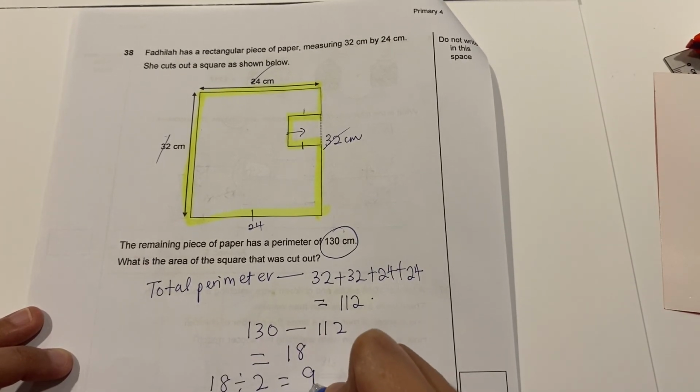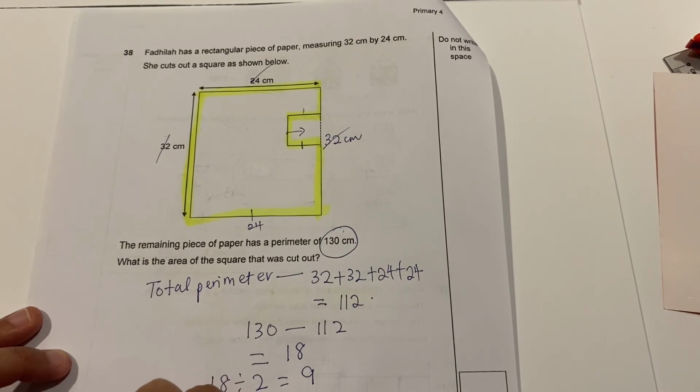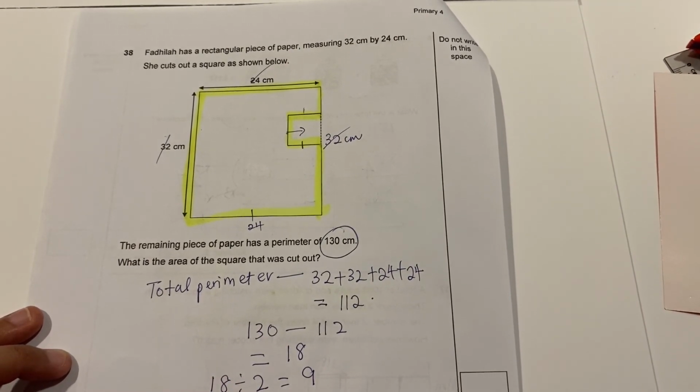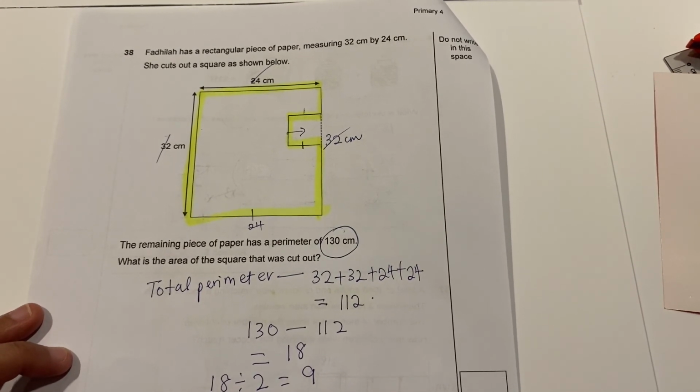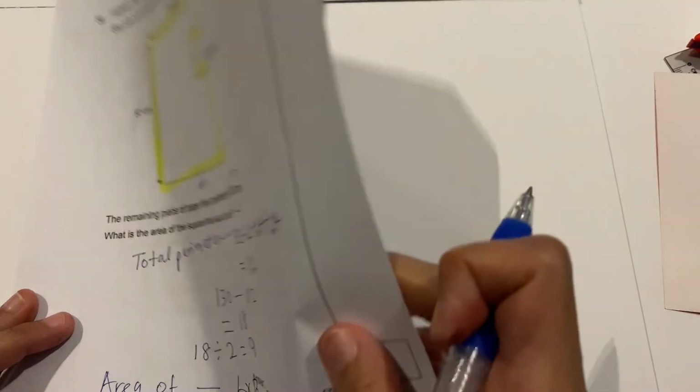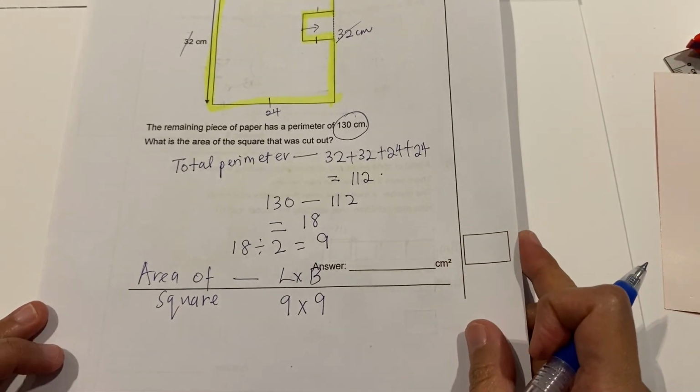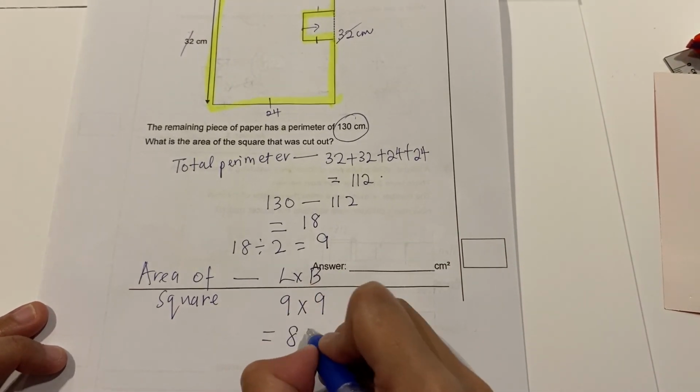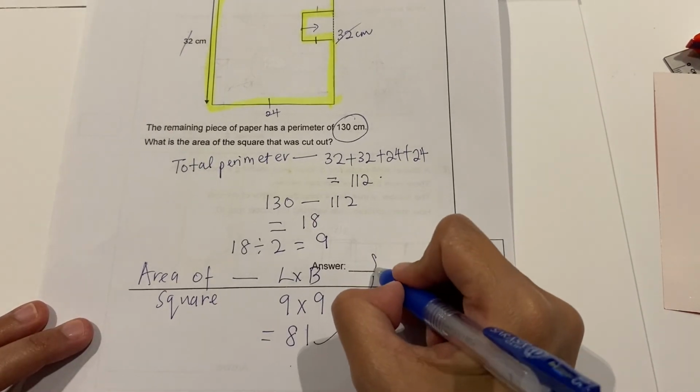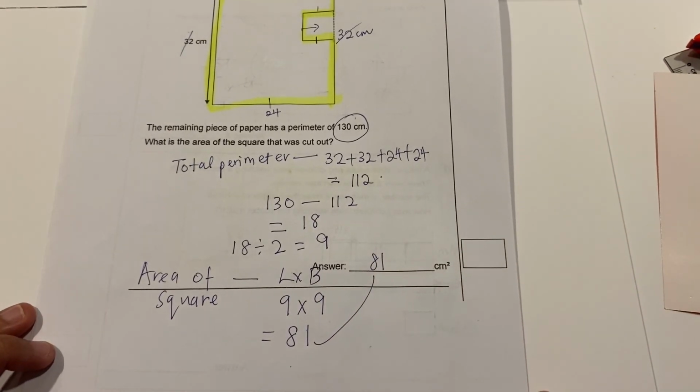That's your 9. So now they ask you to find area of square, which is length times breadth, and that's 9 times 9. Equals to 81. Okay, so your answer is 81 centimeters square.